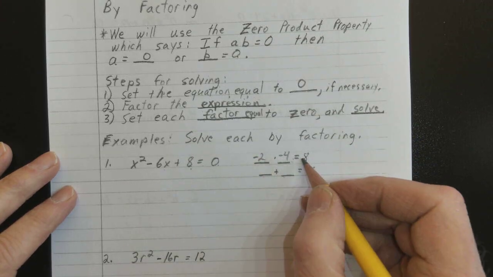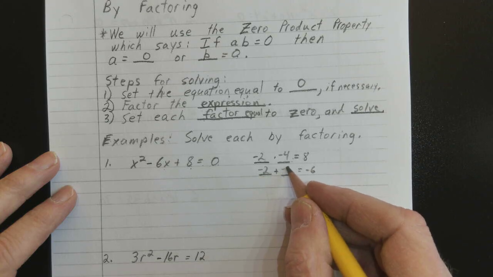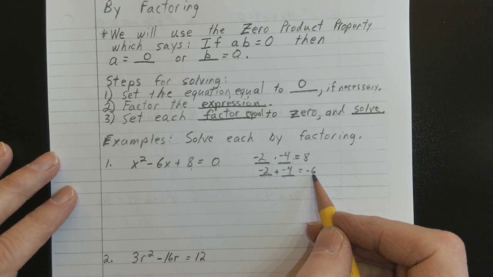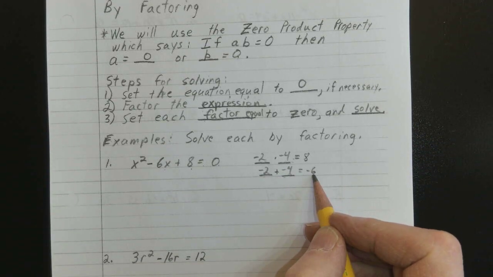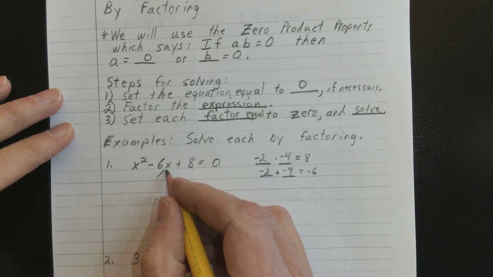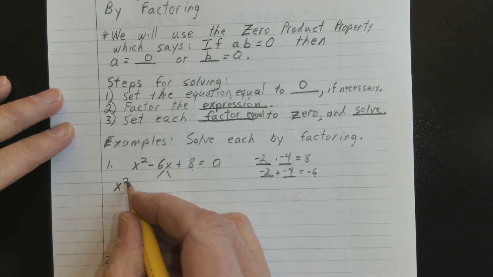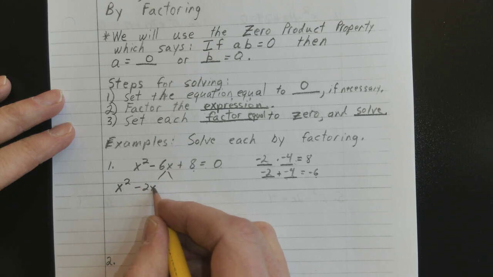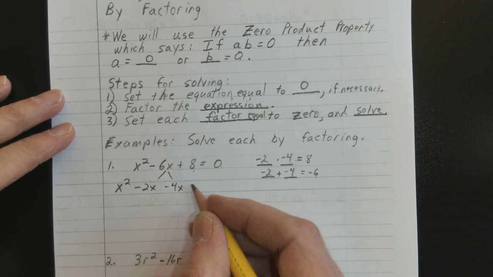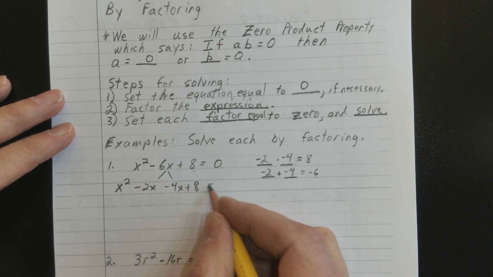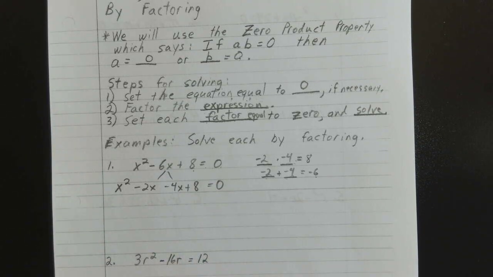Okay, negative 2 times negative 4 is positive 8, and you needed them to both be negative because this middle term was negative. All right. I'm going to use that to split up the negative 6x. So x squared minus 2x minus 4x plus 8 equals 0.